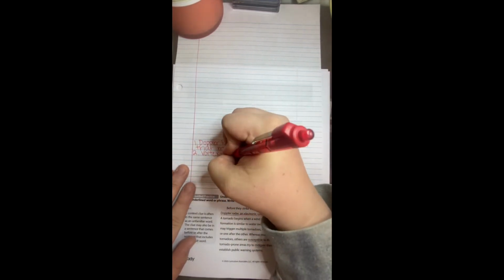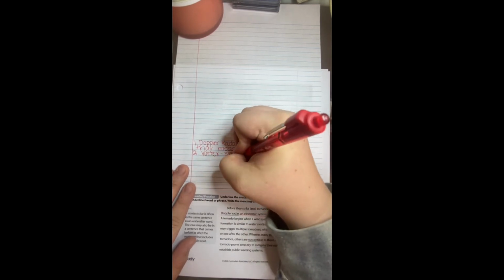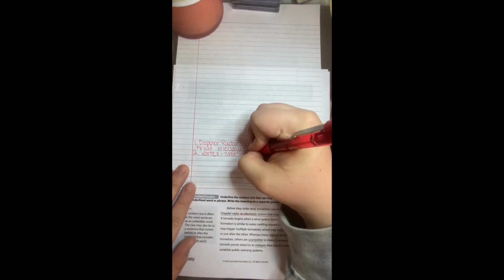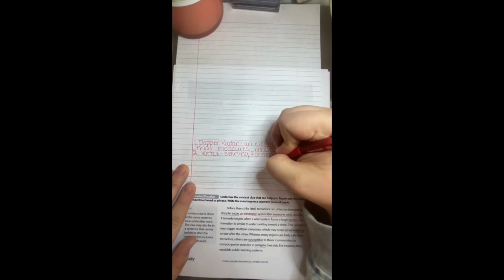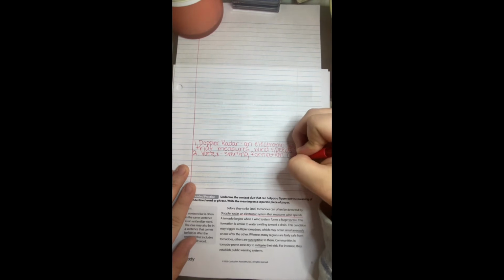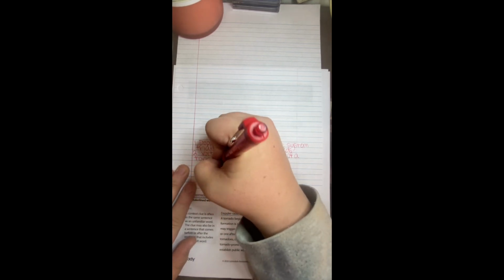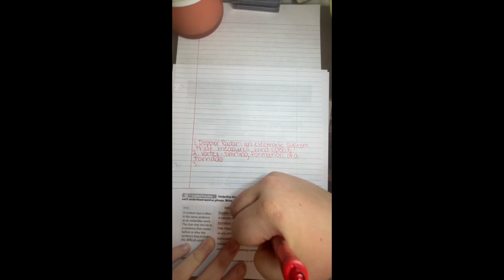It is the swirling formation of a tornado. We don't have to get too complicated with this. We're just going off what the context gives us. So I think what we're looking at here, vortex, similar to water swirling toward a drain.